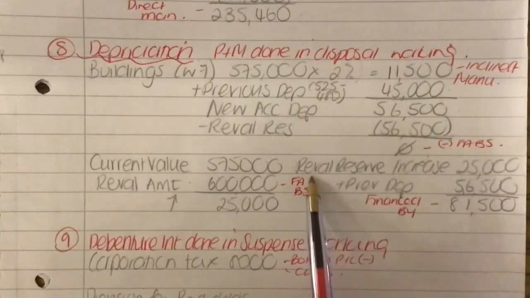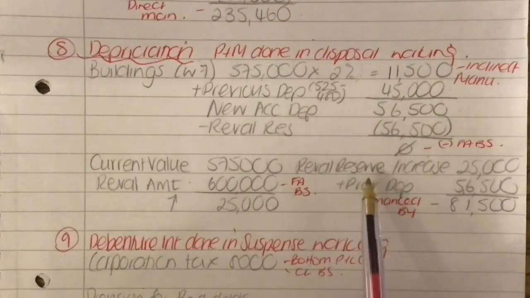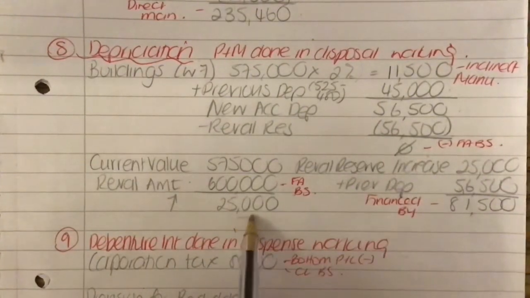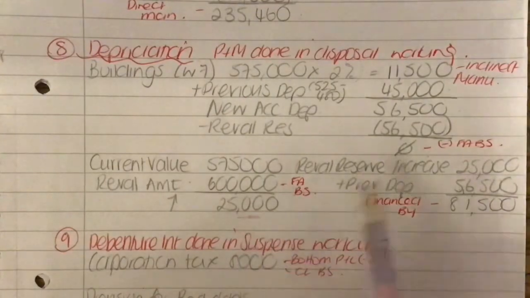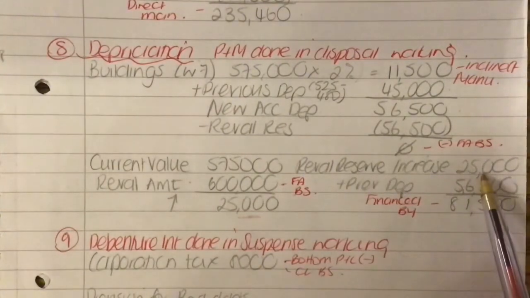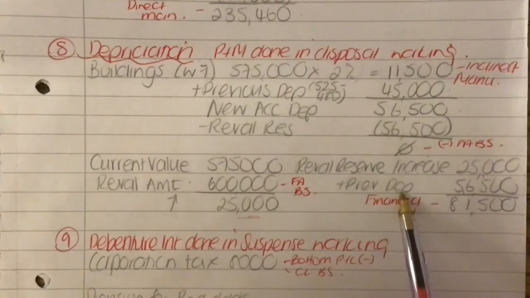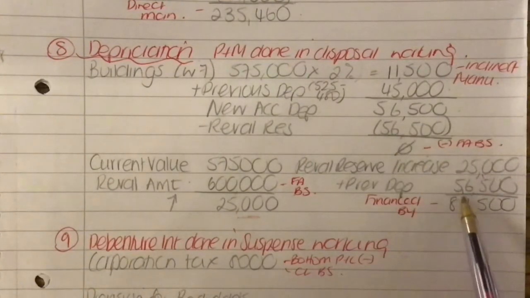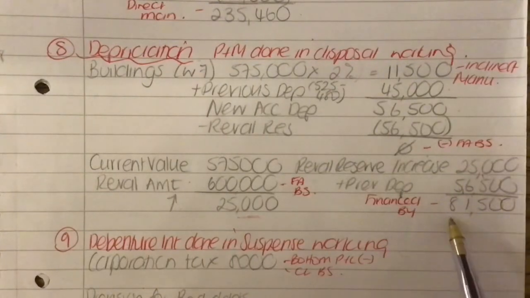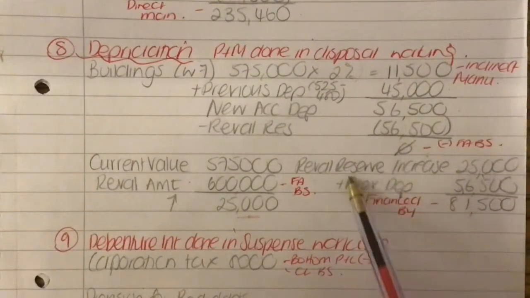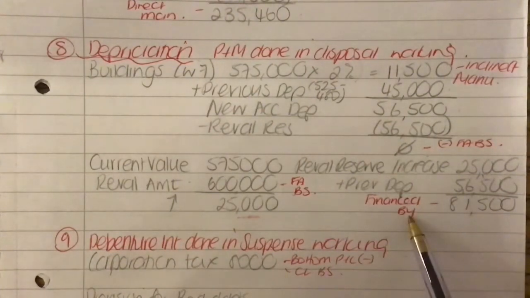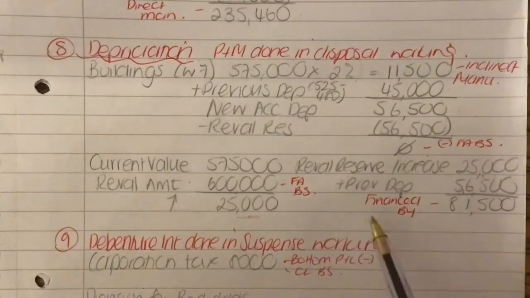You need to open up what's called a revaluation reserve. And in your revaluation reserve, you're going to put the increased amount, which is €25,000. Okay, so you can see that there. €25,000 plus all of my previous depreciation, which is €56,500. So you add those two together, and that brings my revaluation reserve to €81,500. Okay. And that's going to be shown in my finance by section in the balance sheet. Okay, and you're going to add that in.